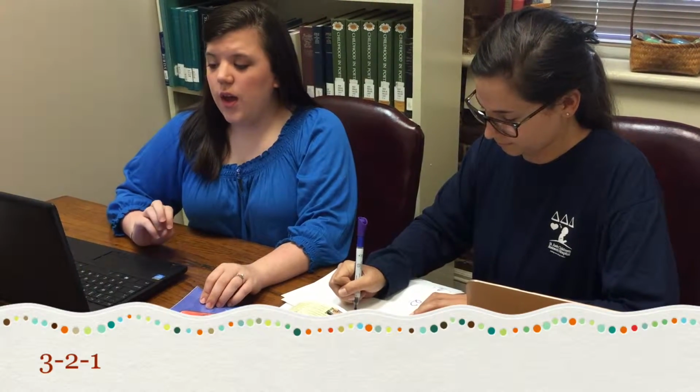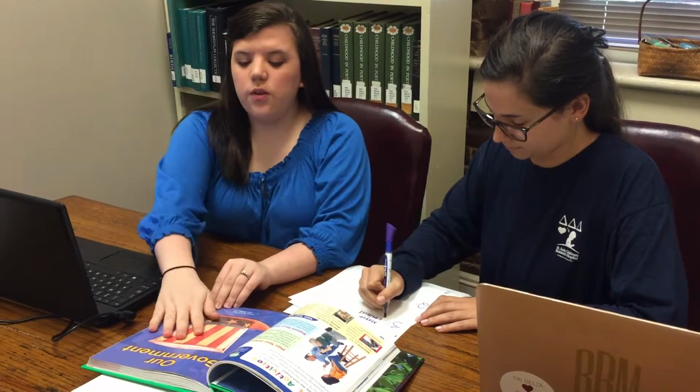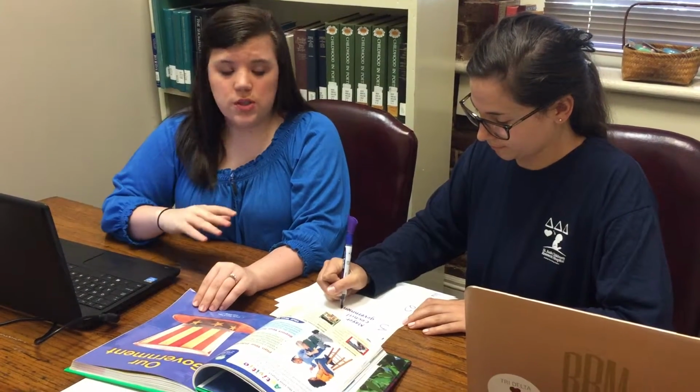Our next strategy is called 3-2-1. In this strategy, you read over a piece of informational text and then you create a chart with the students. It labels 3 things that were new to the student, 2 things that the student knew but thought they needed to share with the class, and then 1 question the student might still have.